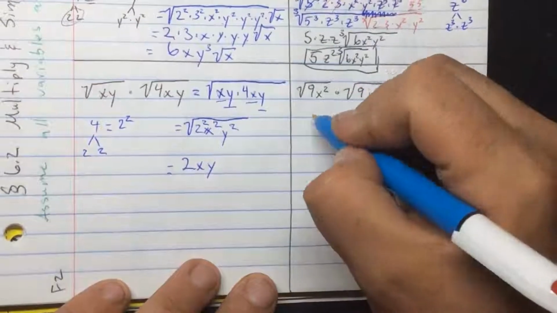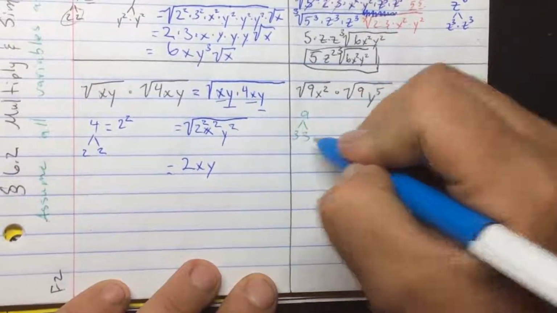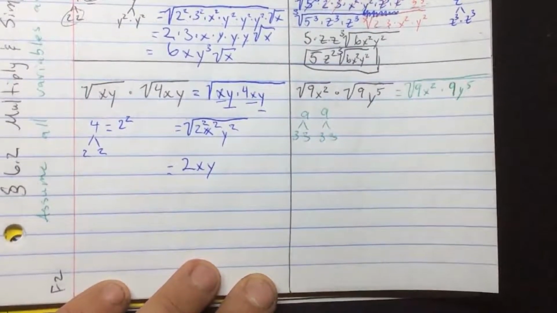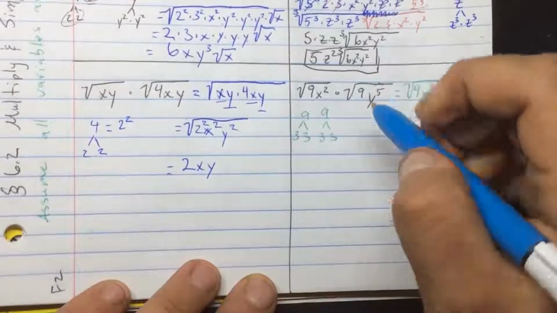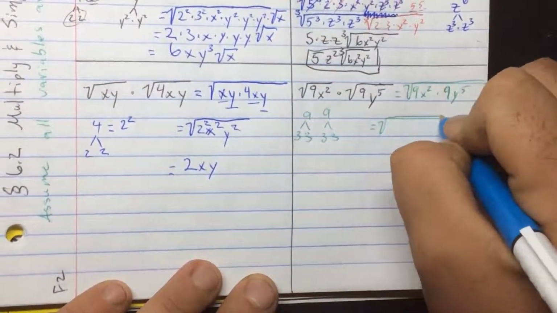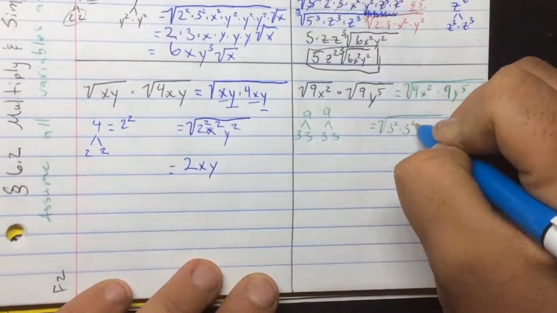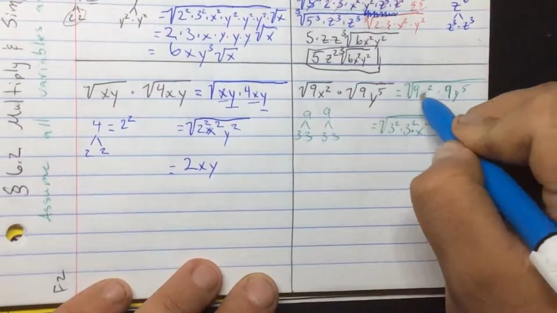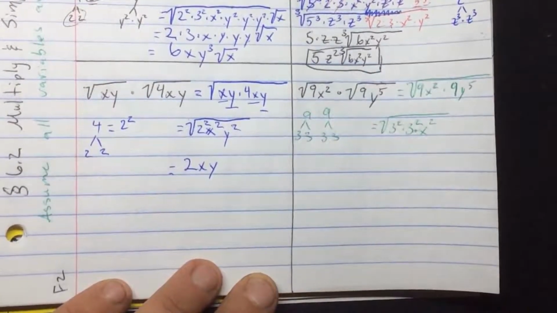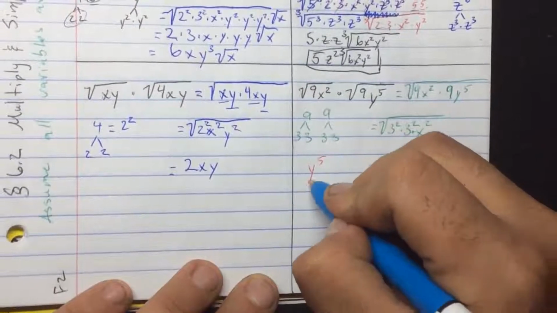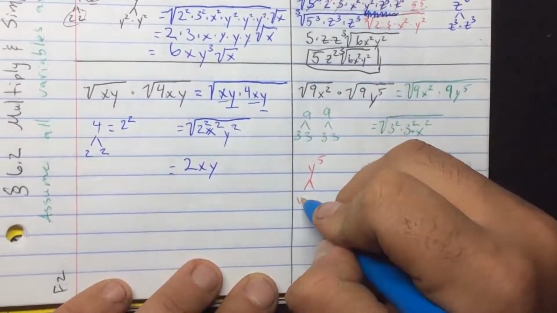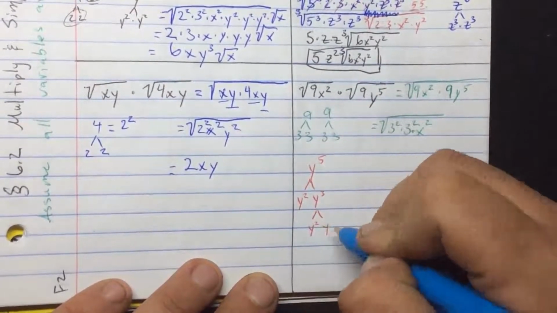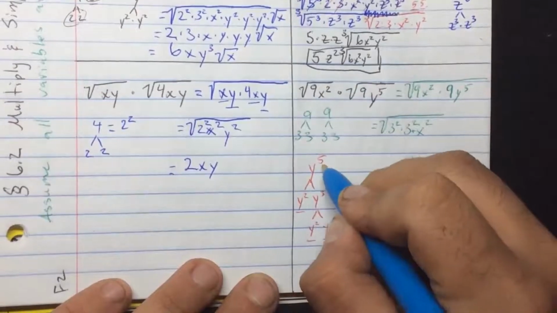Well, our 9 can be simplified as 3 times 3, but we do have 2 of them, so another 9 here, and 3 times 3. We are doing square roots here, so we can rewrite this as 3 squared times 3 squared, because the squared will come out with the square root. Then our x squared is fantastic, but then we also have our pesky y to the 5th power. Can be broken down as y squared times y cubed, and then this one will be broken down as y squared times y, still giving us the 5 y's we started with, but leaving us with 2 that can come out.